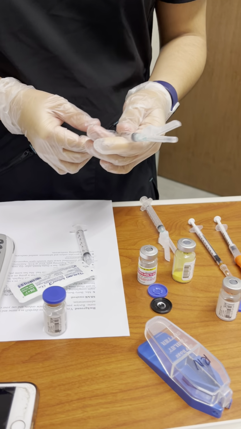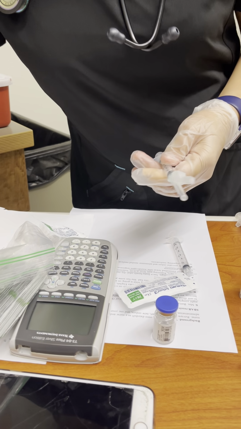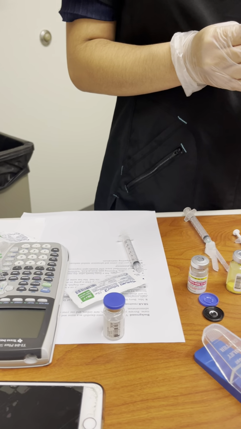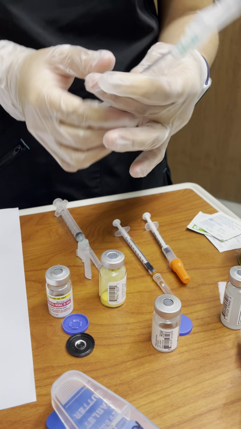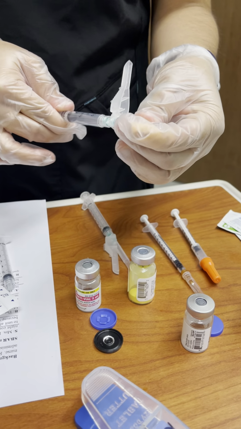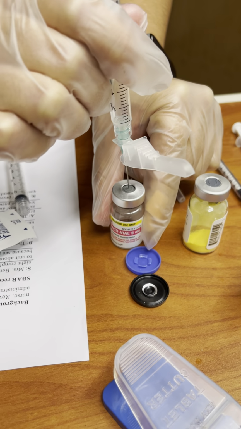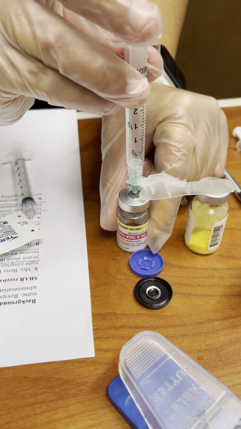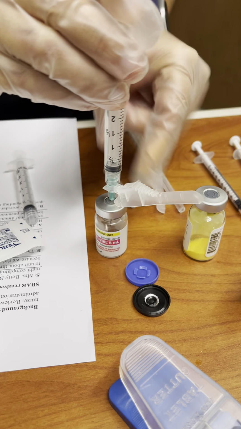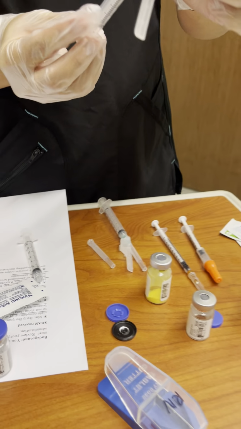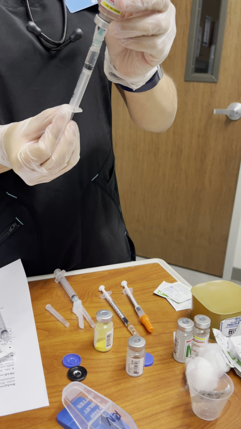So now it calls for 2.5. So I would put 2.5 mils of air. I'm gonna take off the cap and place the air into it, and then I'm gonna grab the 2.5 of liquid.